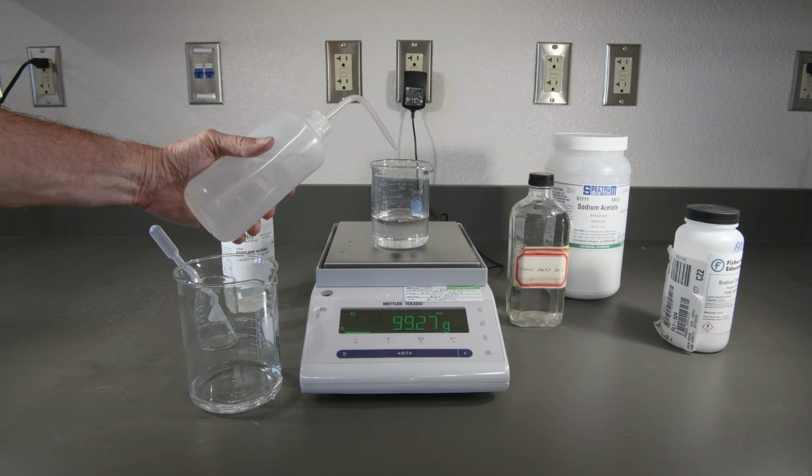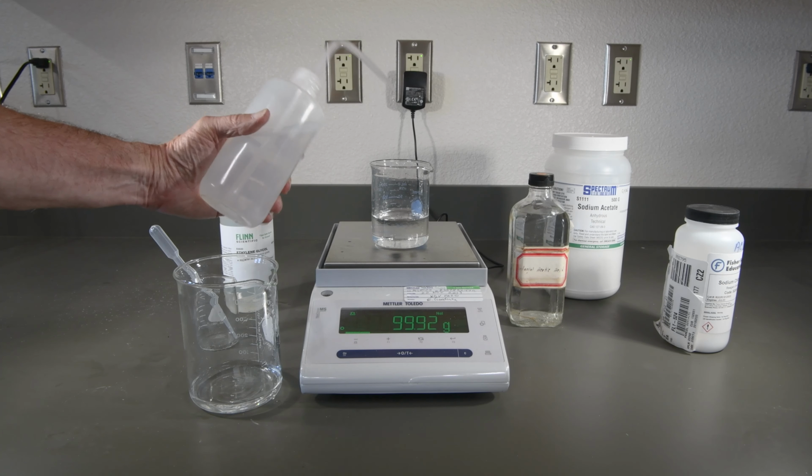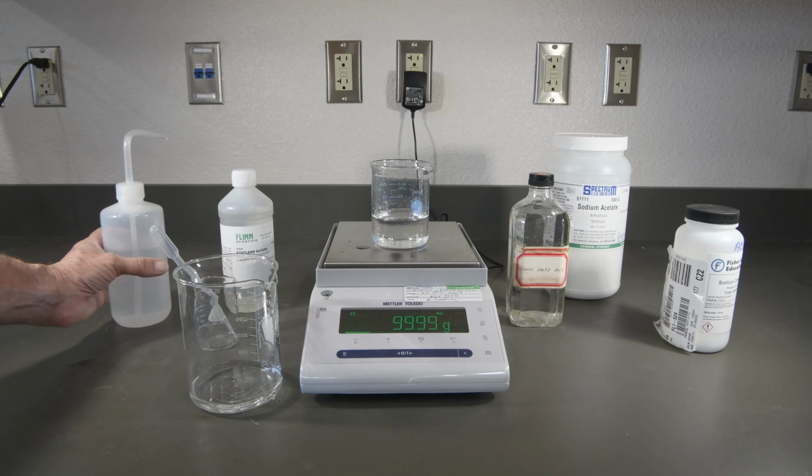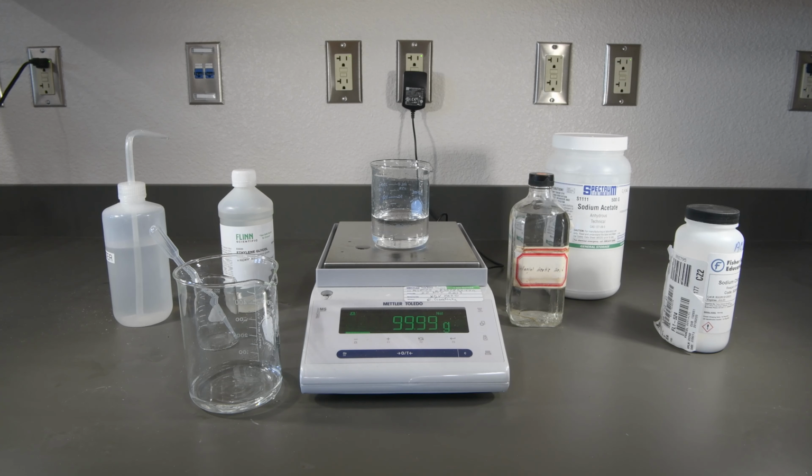Just about there. And that is just about right where we want it to be. So that wraps up the ethylene glycol samples.